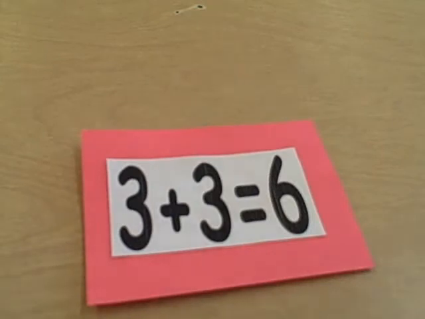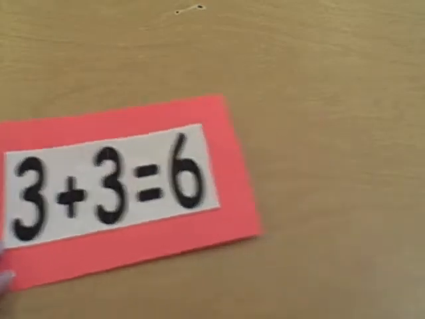Now, write out your equation. This is not an algebra equation. An algebraic expression, another name for an algebraic equation, has to have a variable. A variable is usually a letter in italics. I have a sample equation here that we're going to use today.